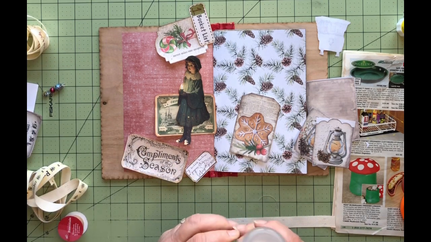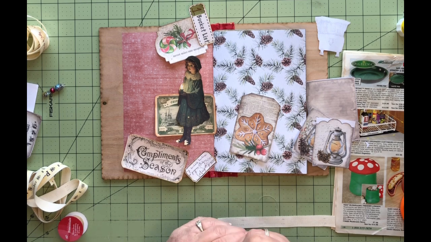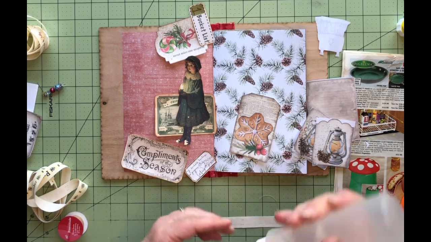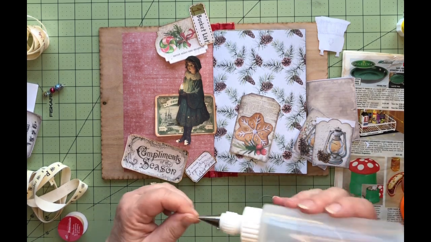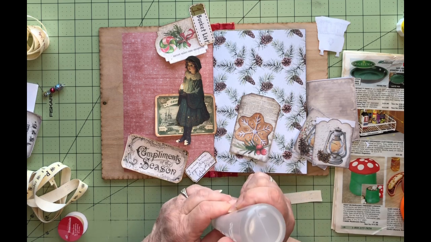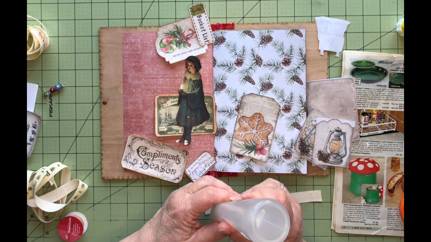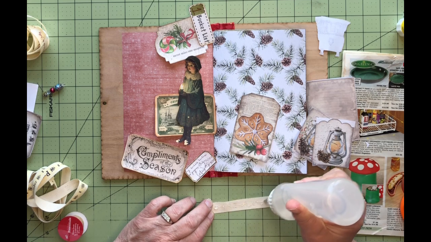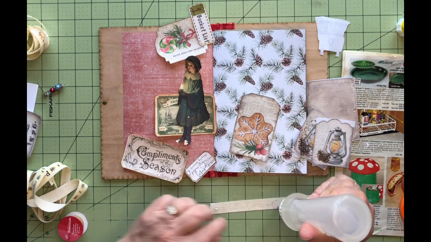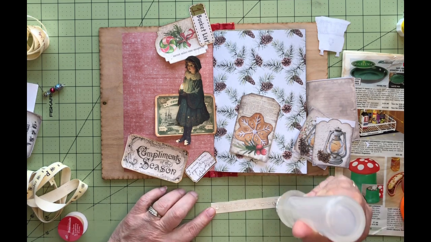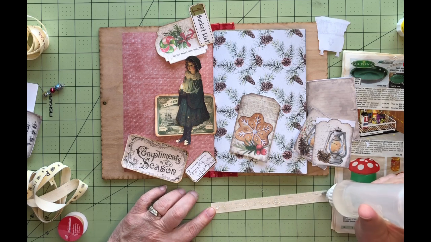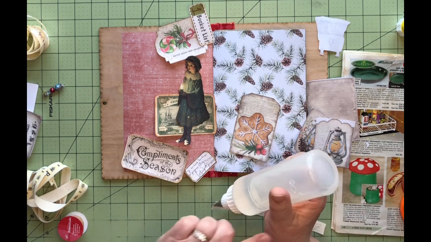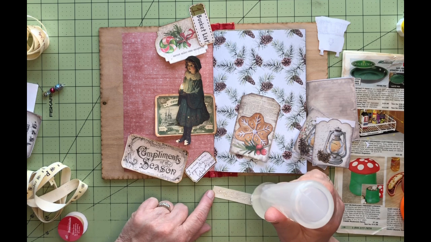So how is your day going today? Hopefully well. Hopefully your glue is flowing freely, unlike mine. I should tip this over. There we go. Can't squeeze too hard. My wrist is a bit sore today. Not even really my wrist, it's more like the thumb part.